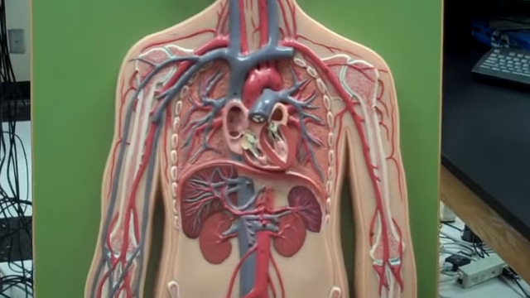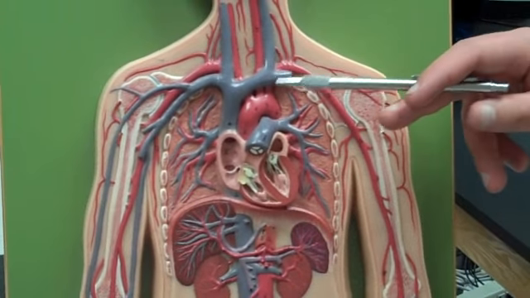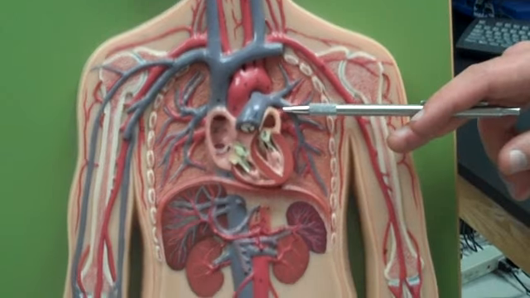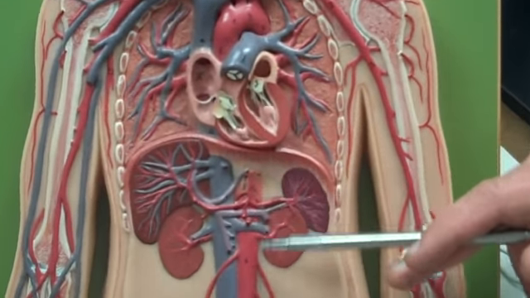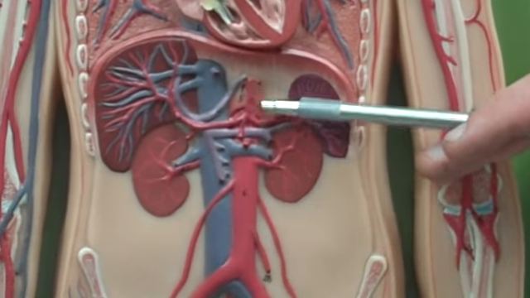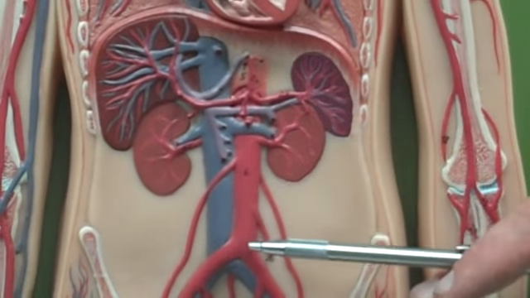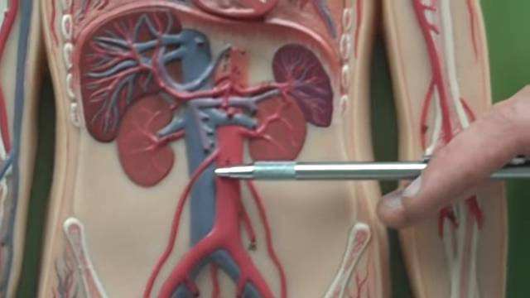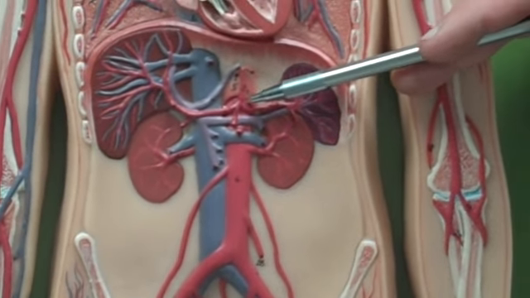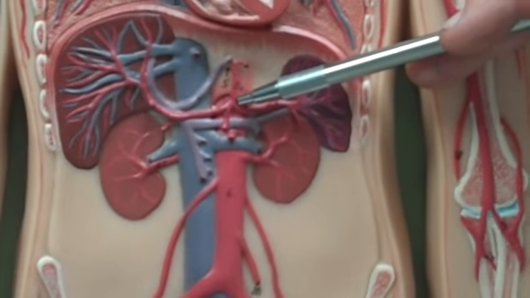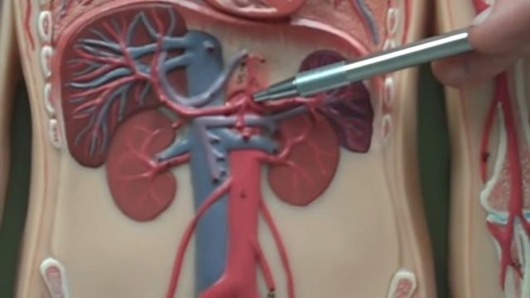Okay, we'll go down here, check out the aorta as it follows down. Back here behind the heart, it's the thoracic aorta. Then it comes down into the abdominal aorta. Once it crosses the diaphragm, it changes names to the abdominal aorta. Now, at the abdominal aorta, it's got a few things. It's got here the celiac trunk. It branches out, creates a celiac trunk.